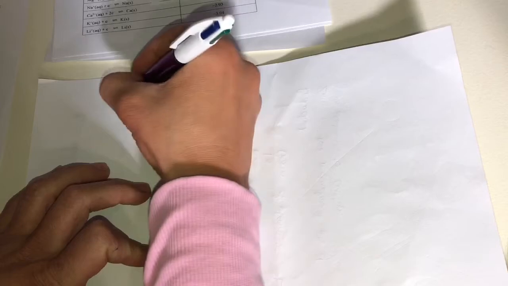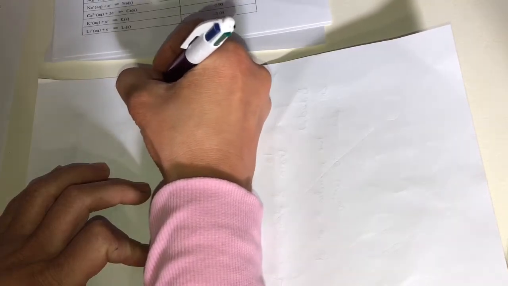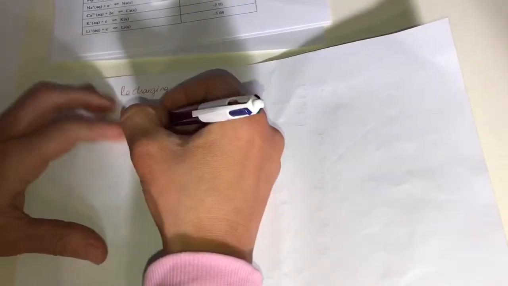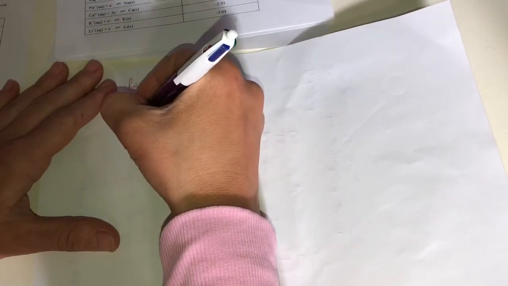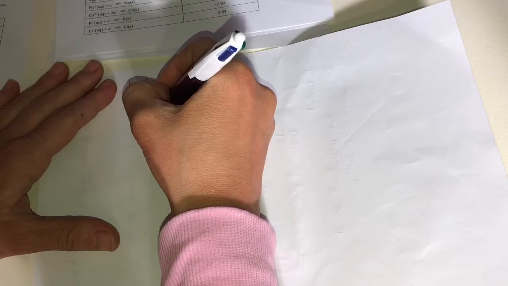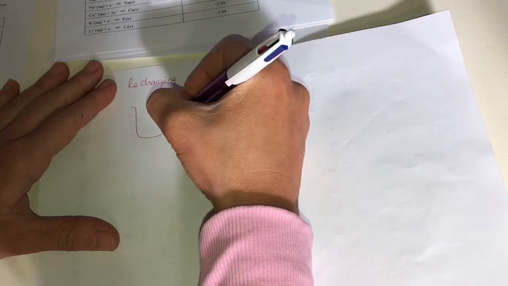Okay. Let's go through recharging a battery. All right, so let's just say that we have a simple galvanic cell and we want to recharge it.